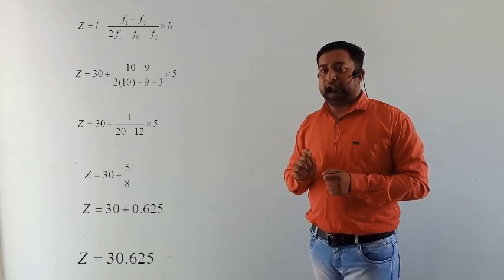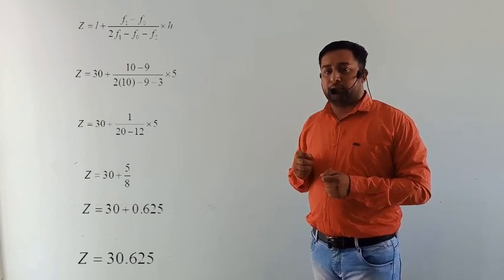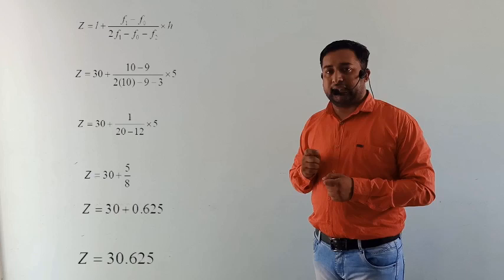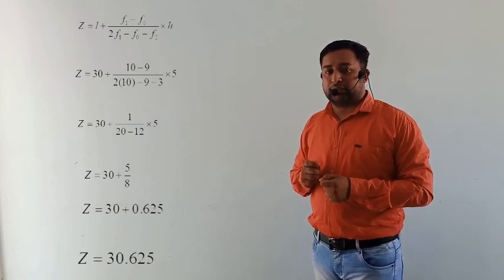Now adding this 0.625 with 30 will give you your mode. Z is equal to 30.625. Your mode is 30.625. Moving on from there, we need to find the mean also. So here I am finding the mean. I was about to give this one for your homework, but I am teaching you.